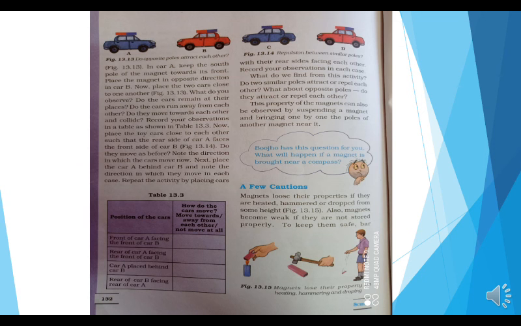What do we find from this activity? Do similar poles attract or repel each other? Yes, two similar poles attract each other and two different poles repel each other. What about opposite poles? Do they attract or repel each other? Opposite poles repel each other and similar poles attract each other. This property of magnets can also be observed by suspending a magnet and bringing one by one the poles of another magnet near it.